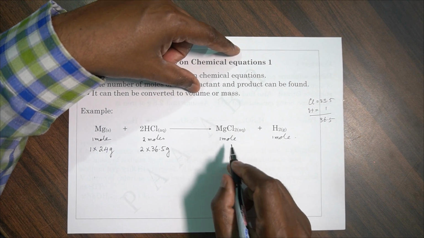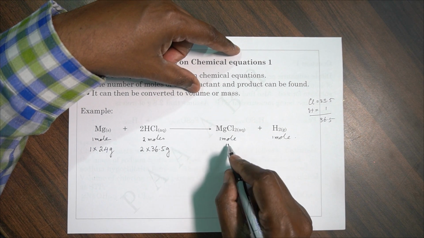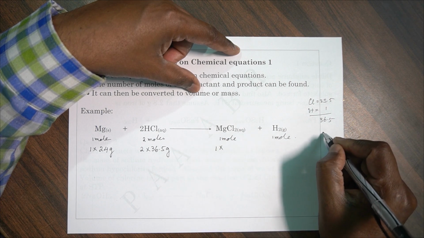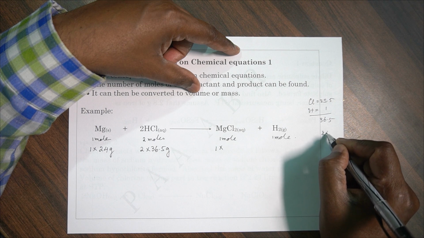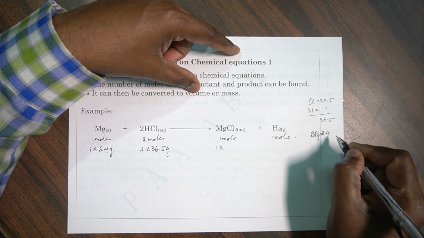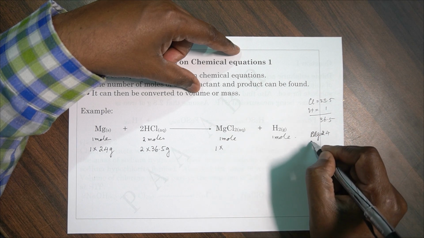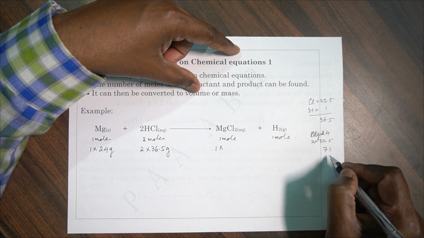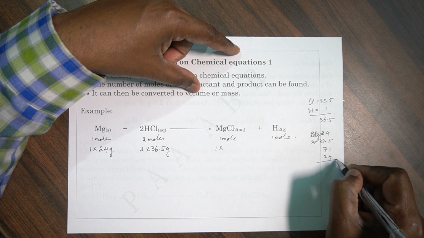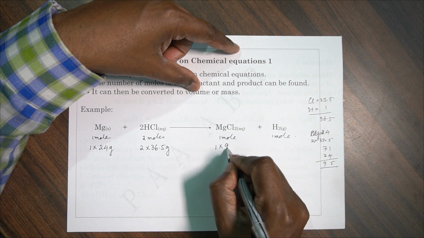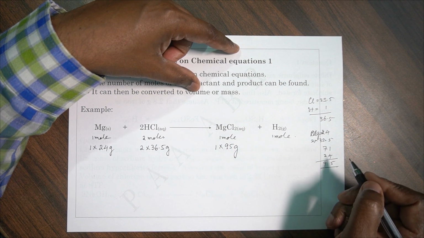Same way on the product side, magnesium chloride, MgCl2. This is 1 mole, so 1 into the mass of MgCl2. Mg is 24, plus Cl2, that is 2 into 35.5, that is 71. 71 plus 24, you can add, this comes to 95. So 1 into 95 grams of magnesium chloride.